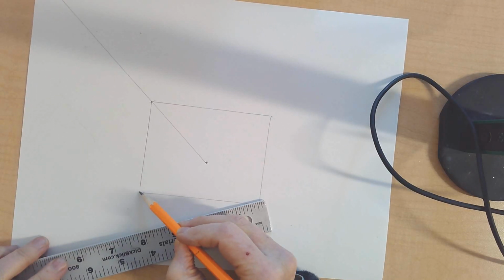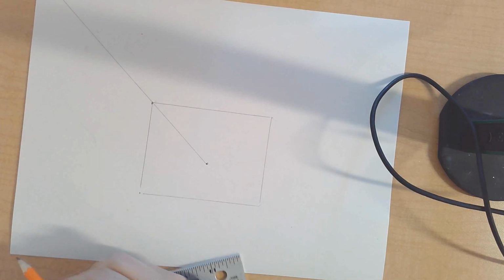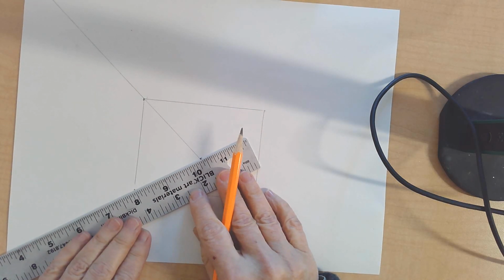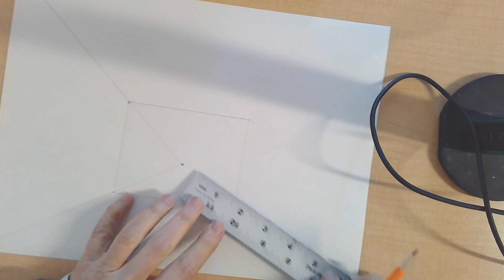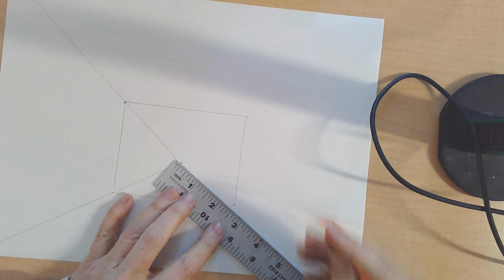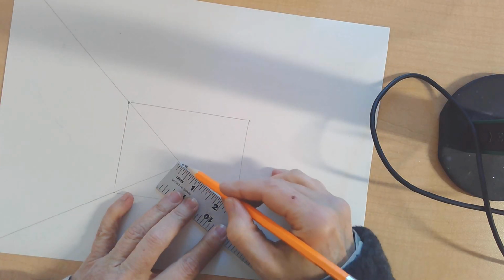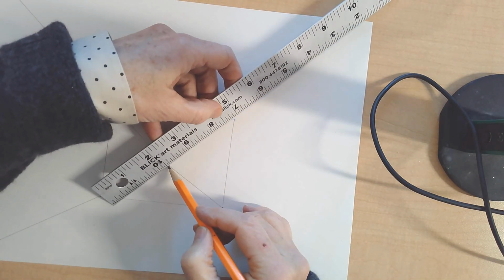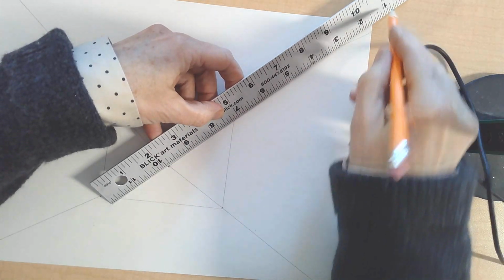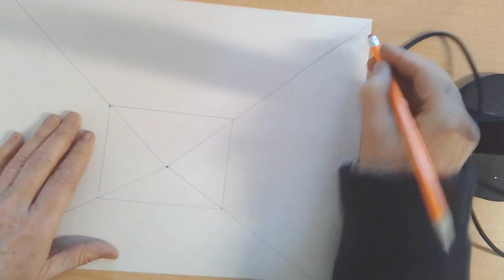Going to connect these two dots and extend the line. Same here. Do not just simply make an X. If it makes an X, it's very coincidental.